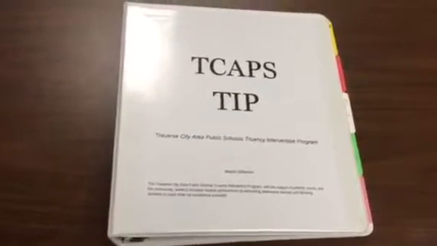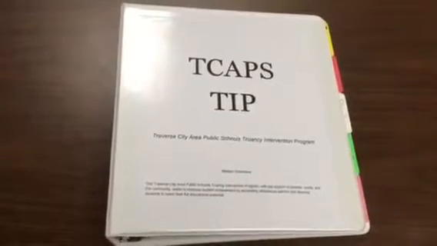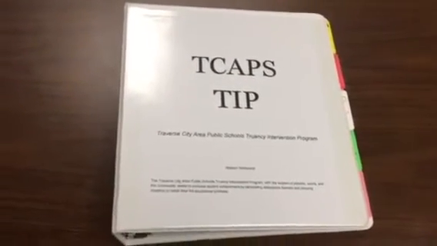So that's a quick 7-minute tour of the binder and how this program will work. There's a lot more to talk about, but this is my snapshot.